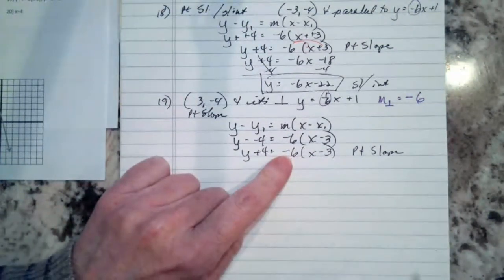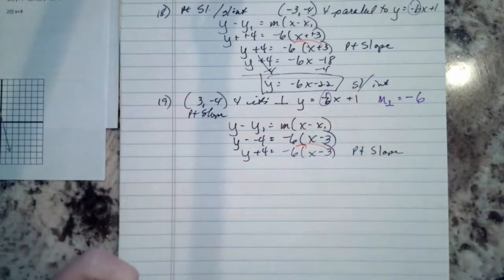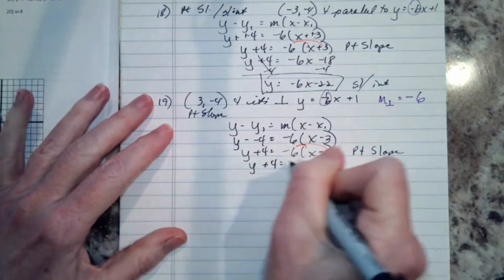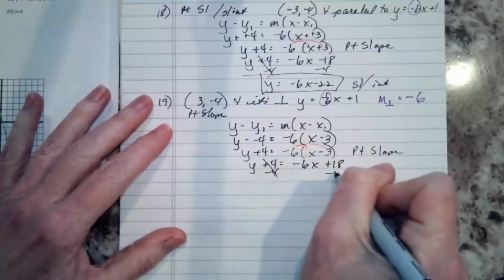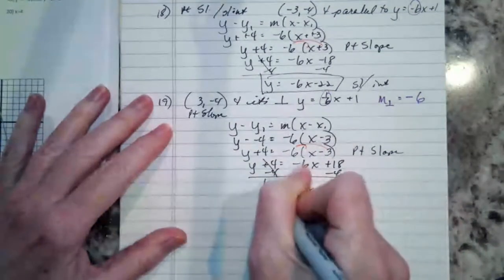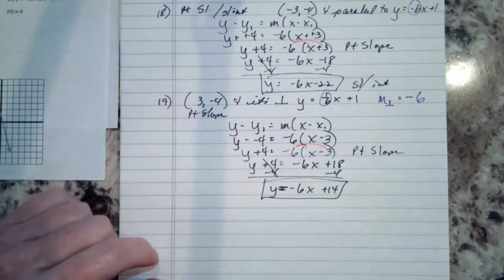Now let's clean it up and do slope intercept. Distribute and move the 4 over. -6x plus 18 minus 4. There we go.